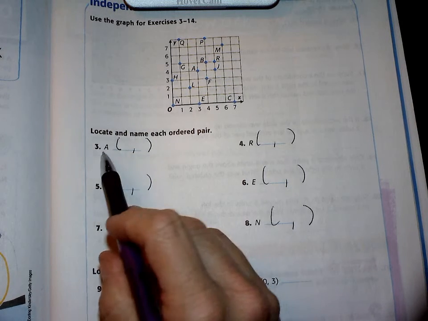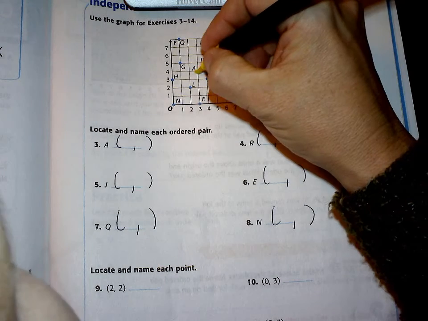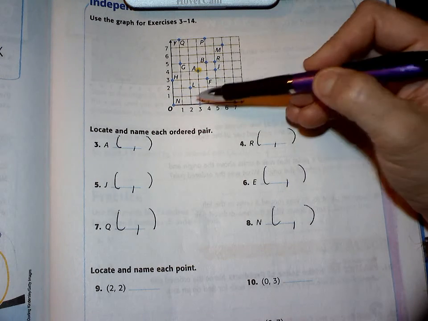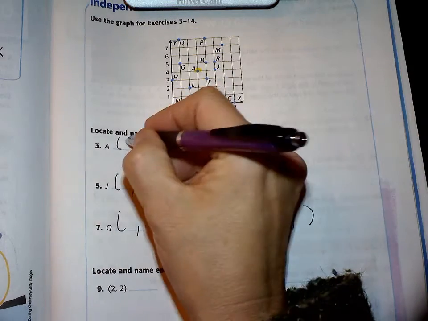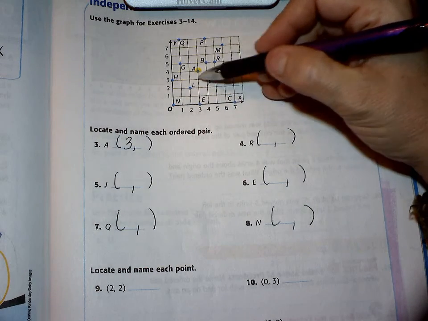So now we have to find point A. And remember, it's not where the letter is written, but where the dot is that's next to it. So there's point A. So we're going to count how many over it is first. 1, 2, 3. So my first number is going to be 3. How many up is it? 1, 2, 3, 4.